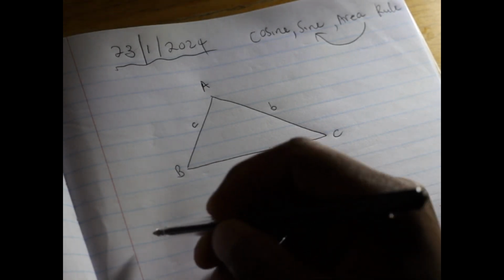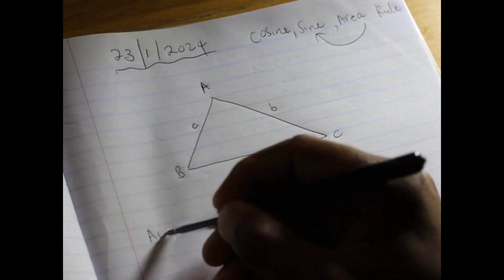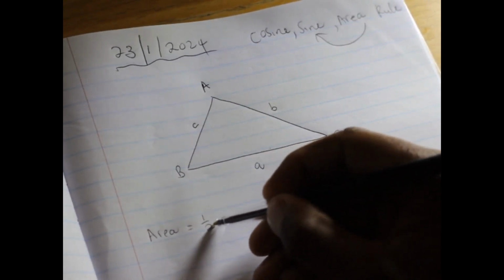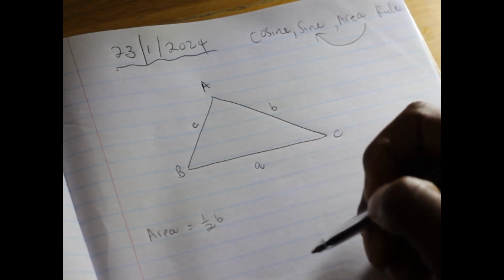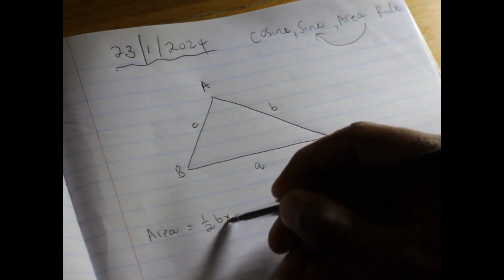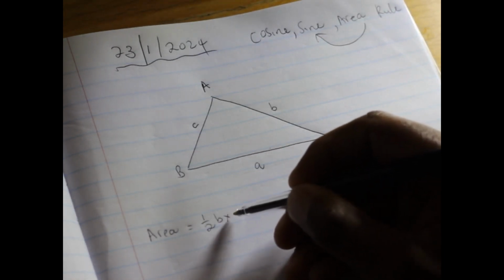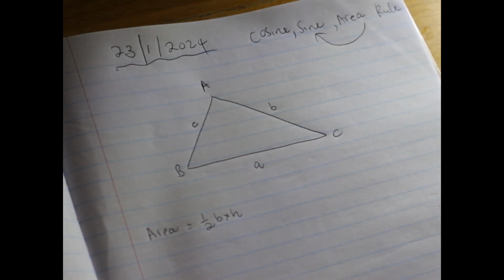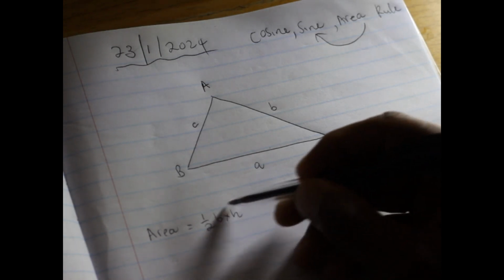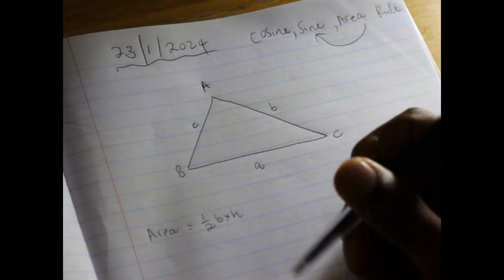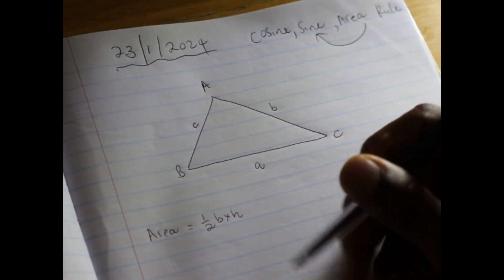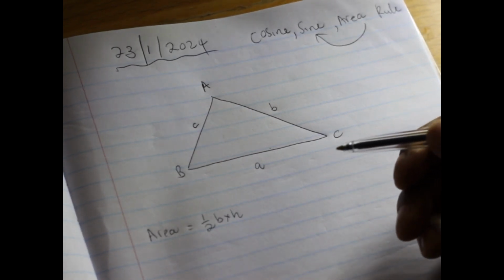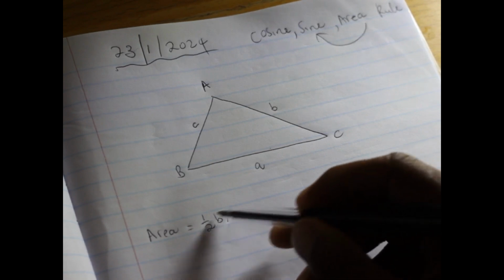These are the type of triangles that we normally deal with, and we're just going to use the normal area formula. The area of any triangle is given by half times the base multiplied by the height, but the height needs to be the perpendicular height, in other words perpendicular to the base.